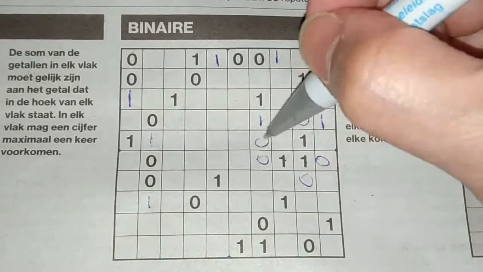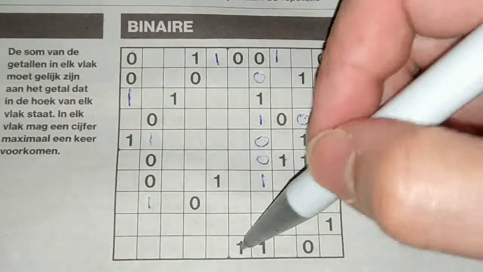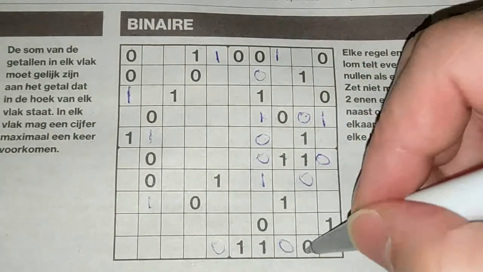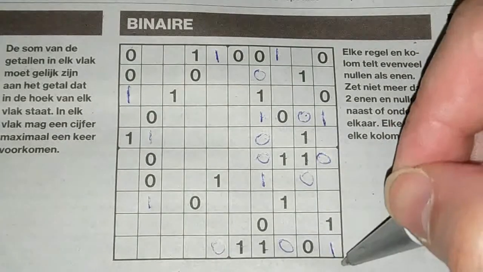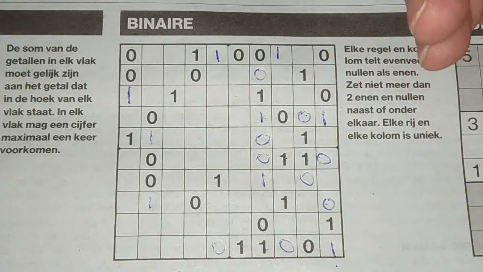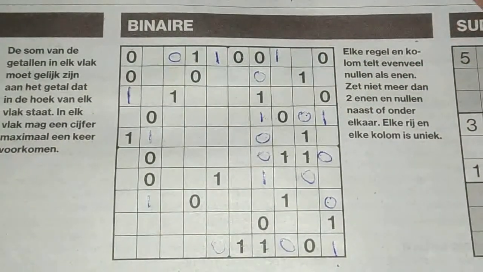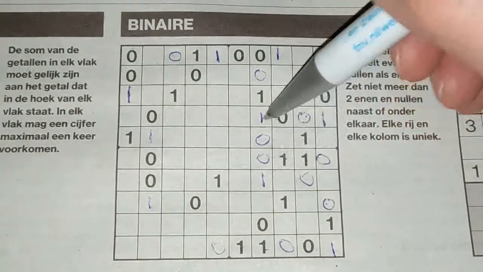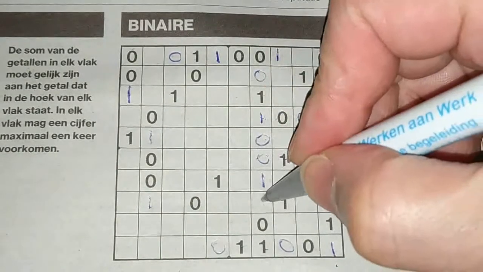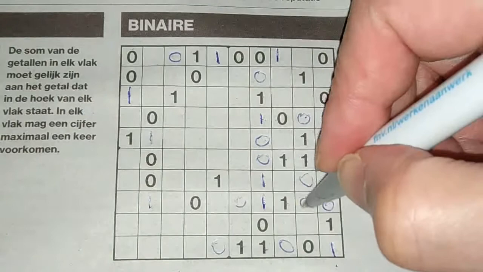A double one, here and O, then O. A double O, here one, then one. A double one, here and O, then O. A double O, here one, then one. A double one, here and O, then O. Then a double one, here and O, then O. 1, 2, 3, 4, 4 ones. So this is a number 5. A double one, here and O, then O.